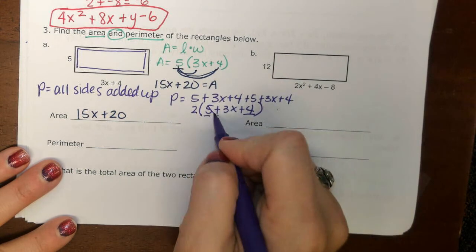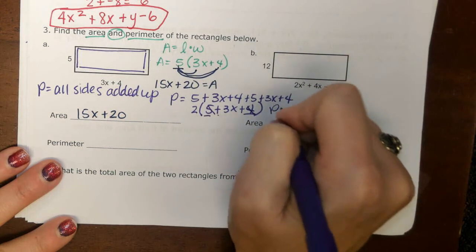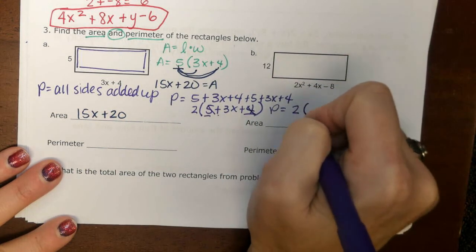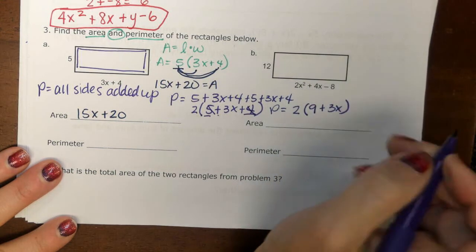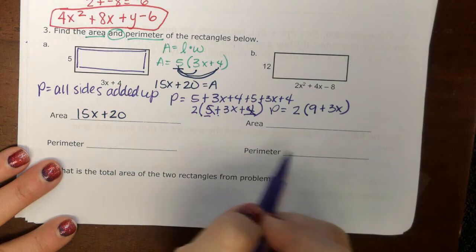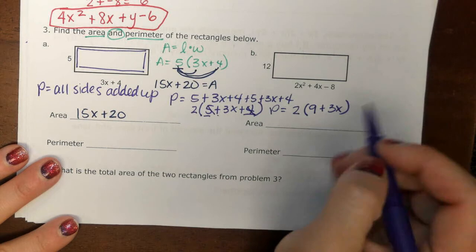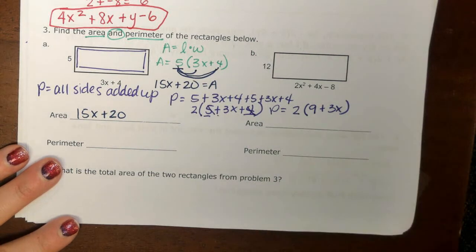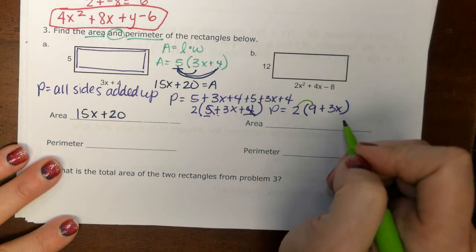You just add those together. So we could find our perimeter by saying 2 times 9 plus 3x. And I got that 9 by adding the 5 and the 4 together. Because they're just regular numbers, we can combine those like terms inside that parentheses. So now, let's just go ahead and distribute that 2. 2 times 9 is 18.